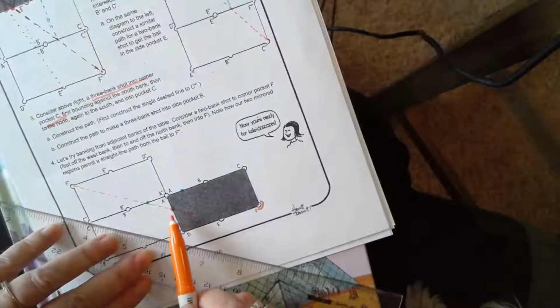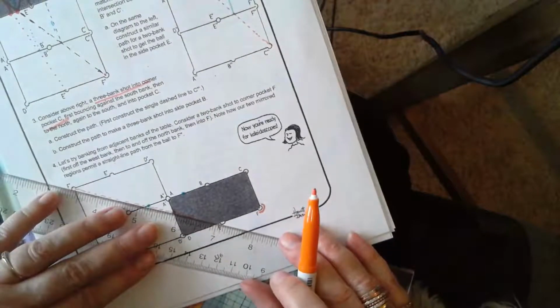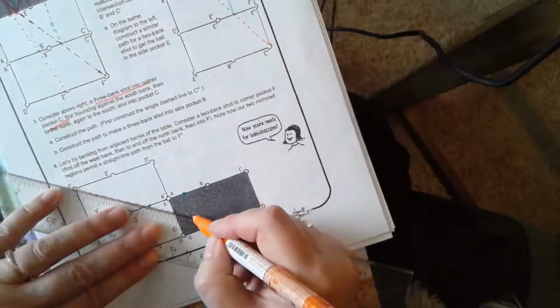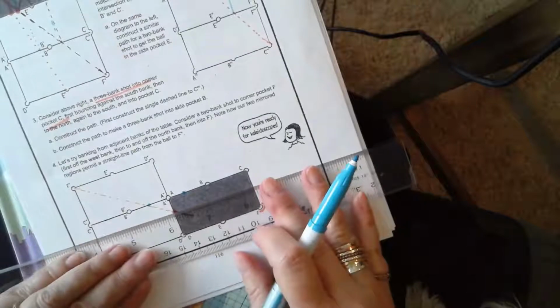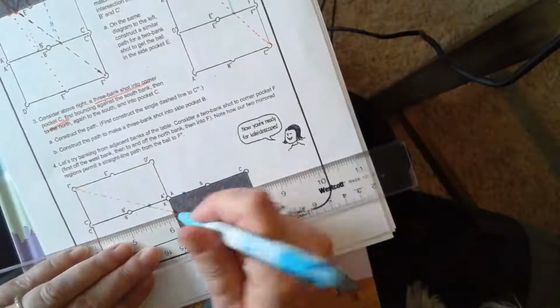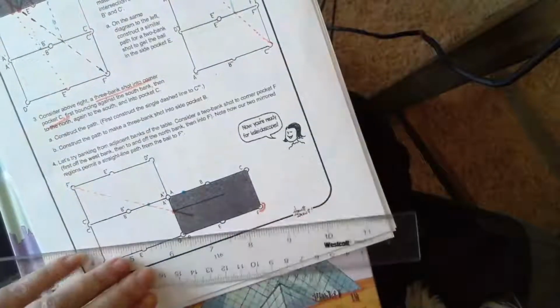And realize that when I'm aiming my ball, the only thing I can control, the only thing I can choose, is my first contact point. So I hit the ball there. We have a perpendicular line going this way.